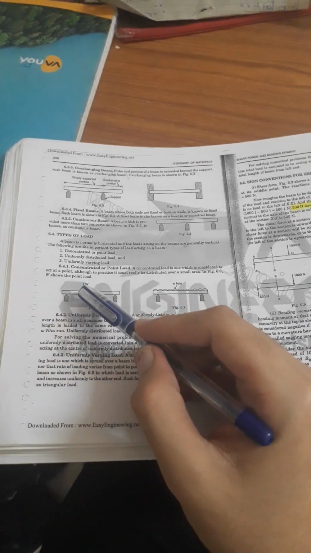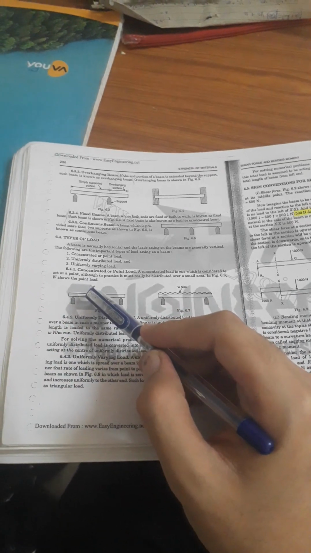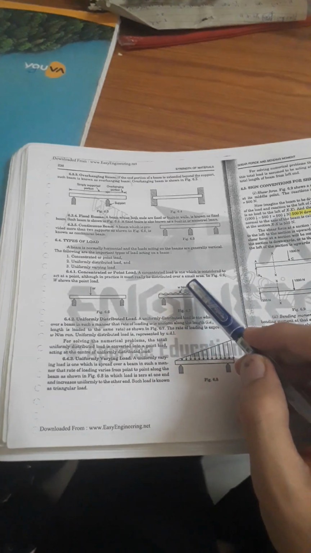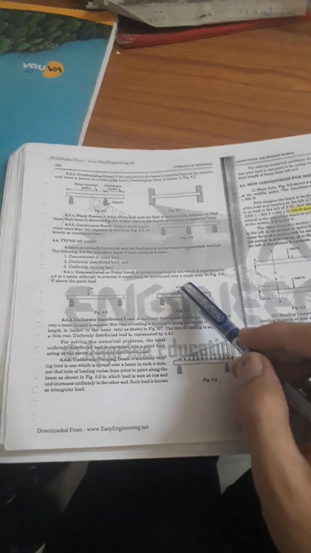This is a concentrated or point load. This is a uniformly distributed load. This is a uniformly varying load.